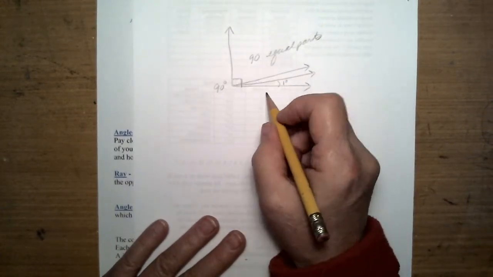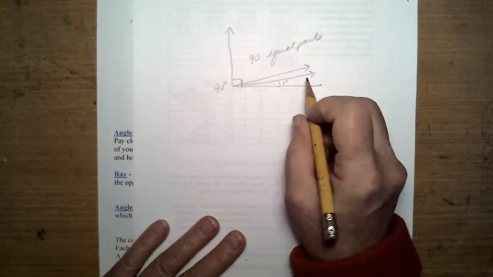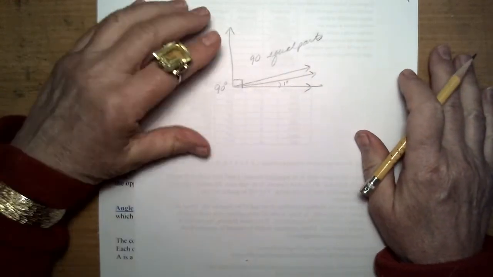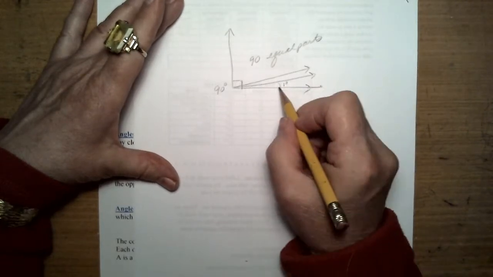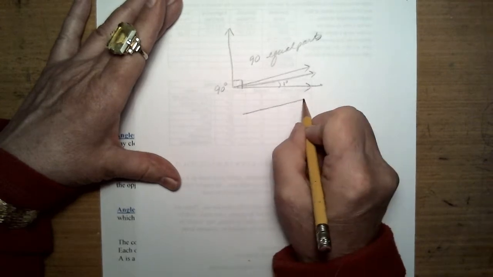Now, when it gets really important to break it down further is when we're looking at something that's much further away, maybe out in space. What you can see here is the angle that you have, and I'm just going to redraw that.